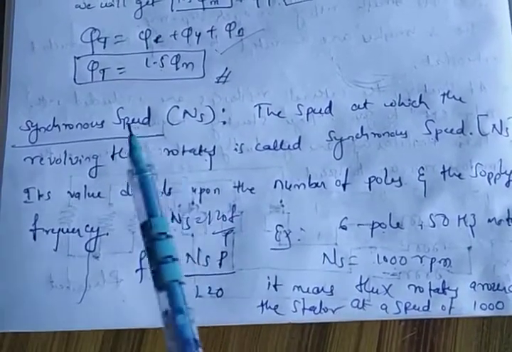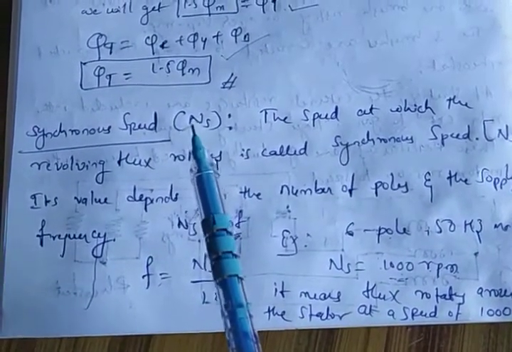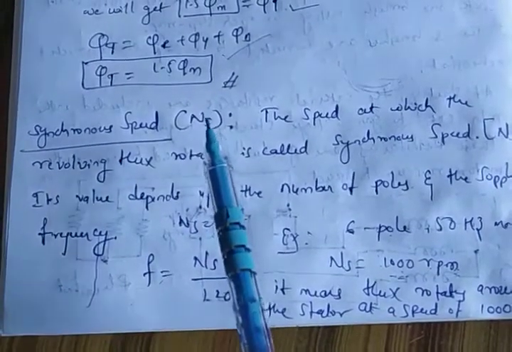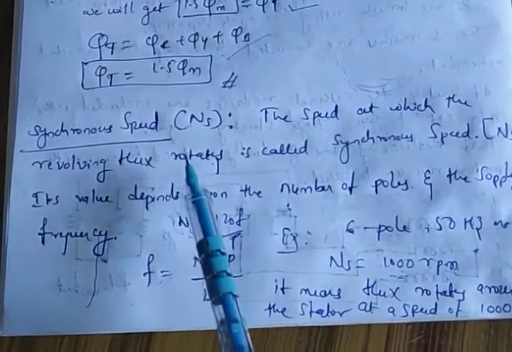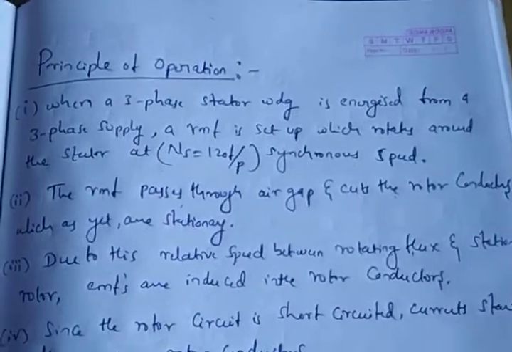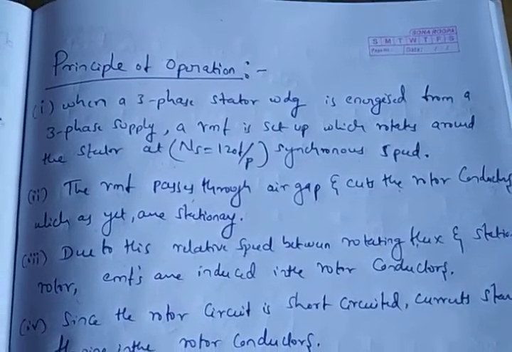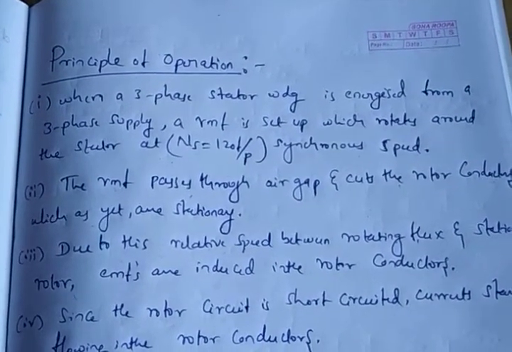It is not the speed of the rotor. It is not the speed of the induction motor, it is just the speed of the flux. Okay, so now we'll discuss the principle of operation of induction motor.